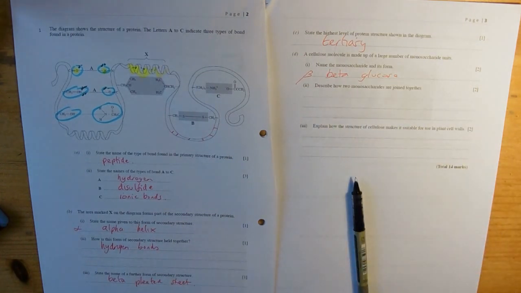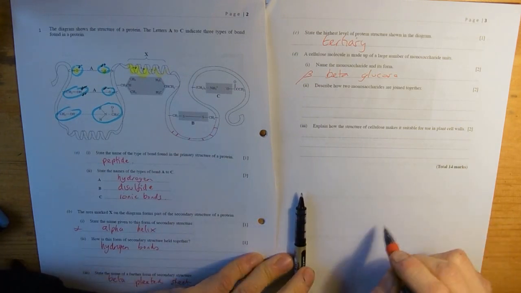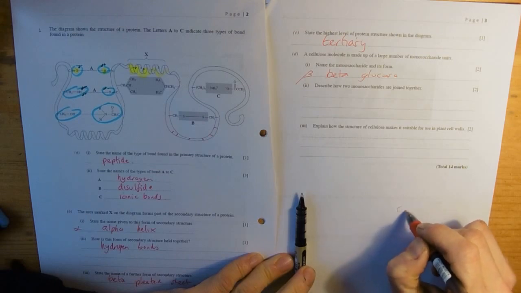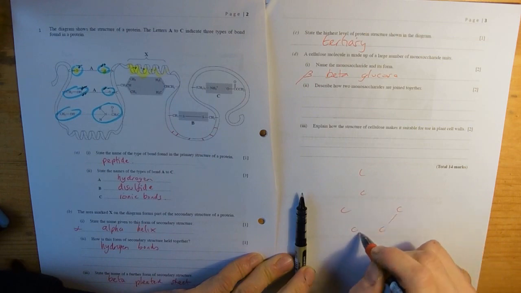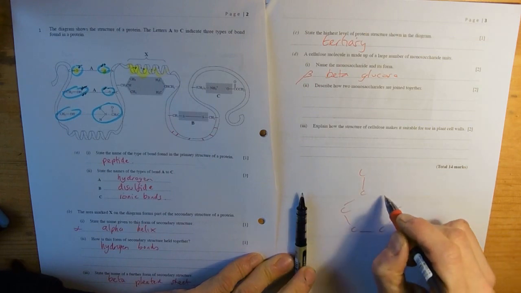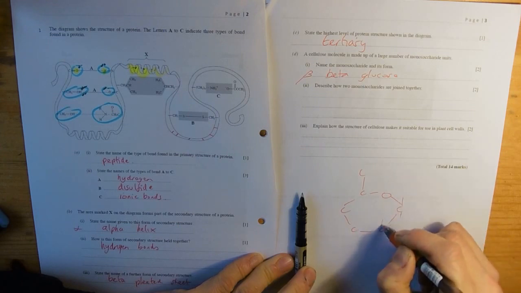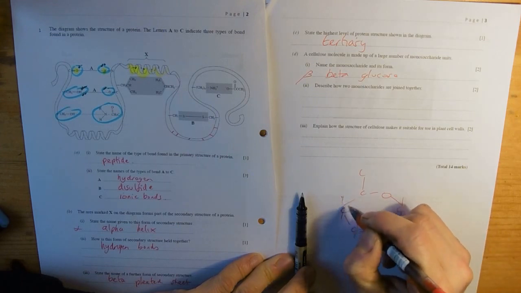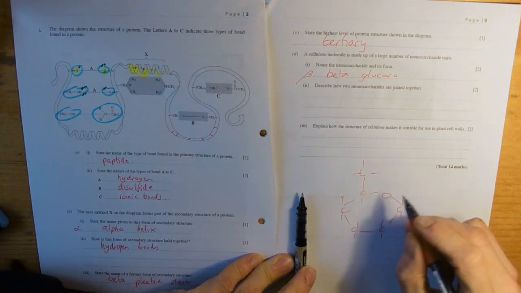Describe how 2 monosaccharides are joined together. Well, if we just draw beta glucose, so let's draw a carbon chain. So 6 carbons. The ring is completed by oxygen. Each carbon has got 4 bonds. And on these we've got some OHs.